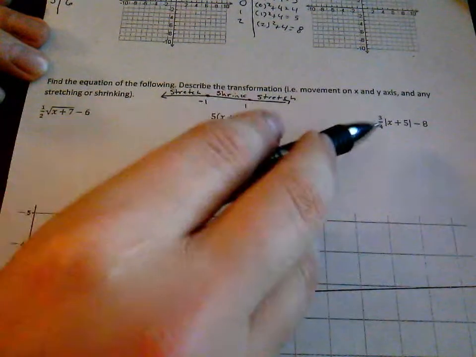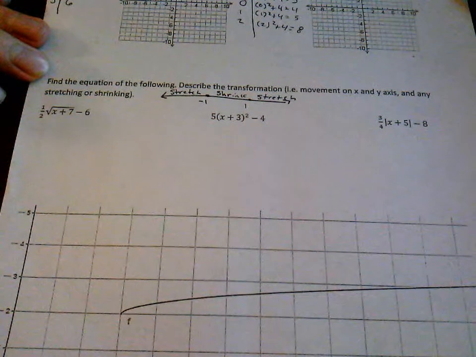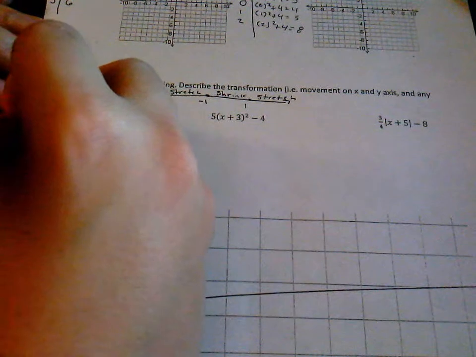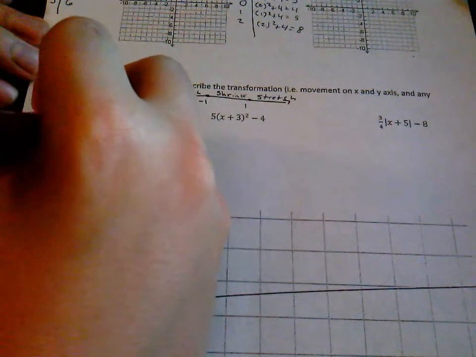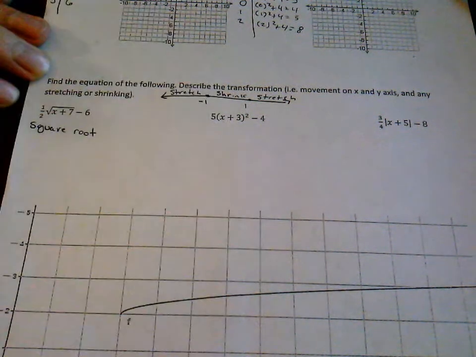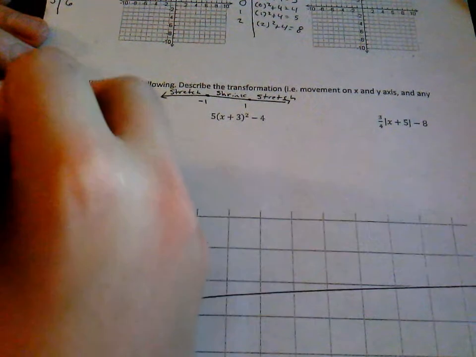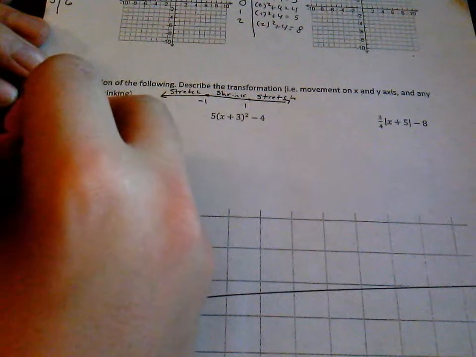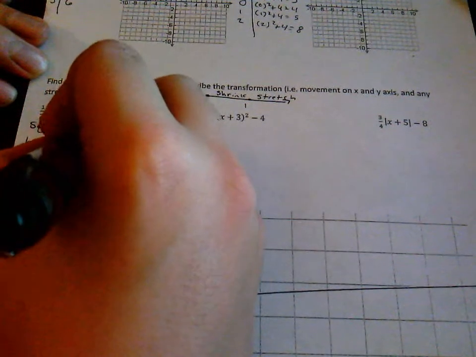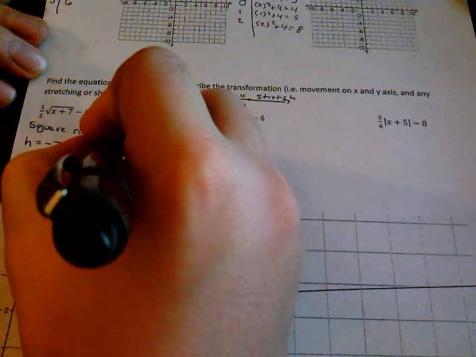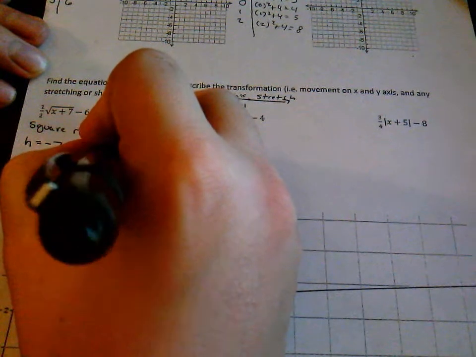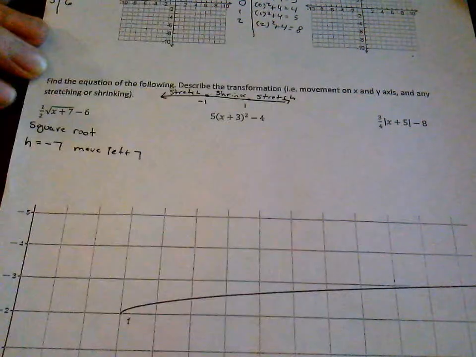And when we're talking about this, we're talking about the numbers in front. Okay? So this first one, this is a square root function. The h equals -7, so move left 7.